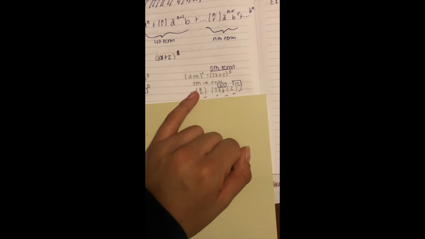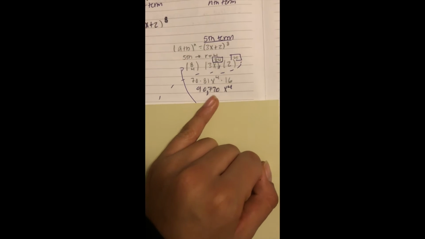We're also going to do this for our fifth term. Since we're looking for the fifth term, r is equal to 4, the number that's one less than the term we're looking for. We're going to use the same variables, and again with the 8 choose 4, you can use your calculator for that, as we did in the previous example. When we calculate, we should get 90,720 times x to the 4th power.